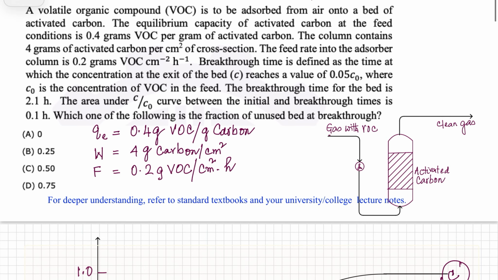So here it says that the breakthrough time is defined as the time at which the concentration at the exit of the bed, C, reaches a value of 0.05 C0, where C0 is the concentration of VOC in the feed. The breakthrough time for the bed is 2.1 hour.